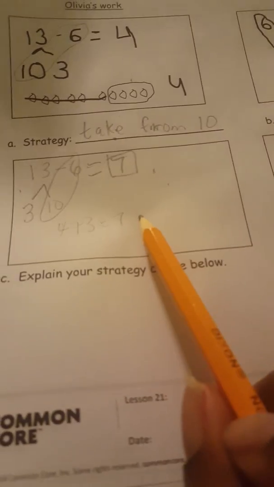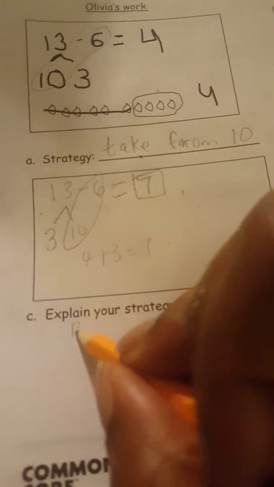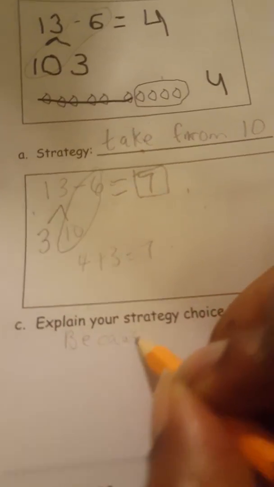All right, so it says, explain your strategy choice below. My reason for choosing this strategy is because they had already done the take from 10 strategy over here. So simple, because take from 10 was already used.